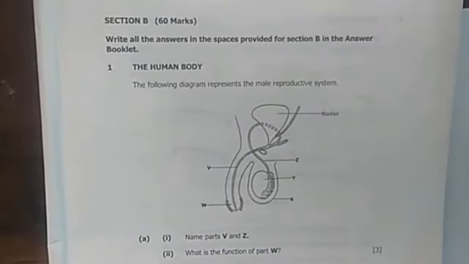As you can see, we've started from 1. So section B runs from question 1 to question 10. Okay, so each question carries 6 marks. So 10 questions, they're going to give you 60 marks. Okay, so let's start with question number 1. And question number 1 in the 2021 external paper was coming from the human body.